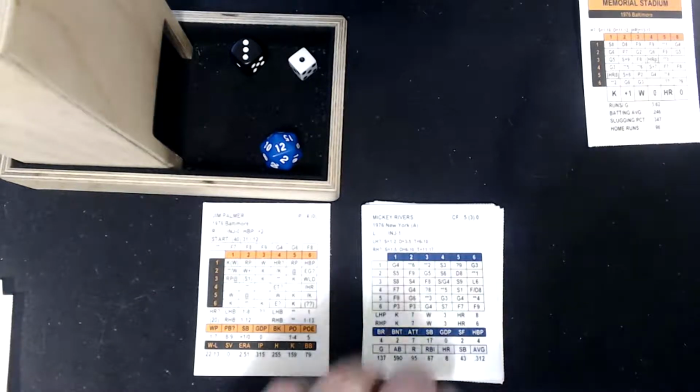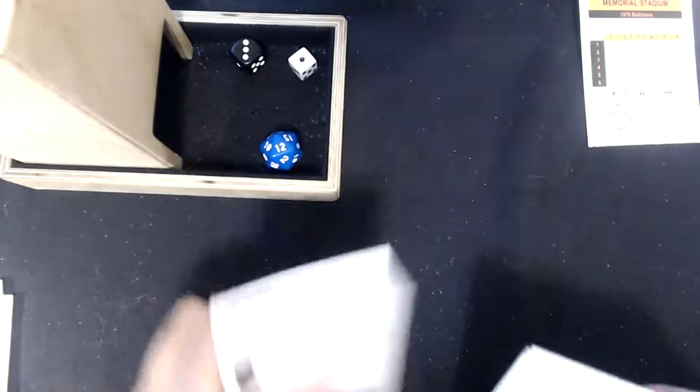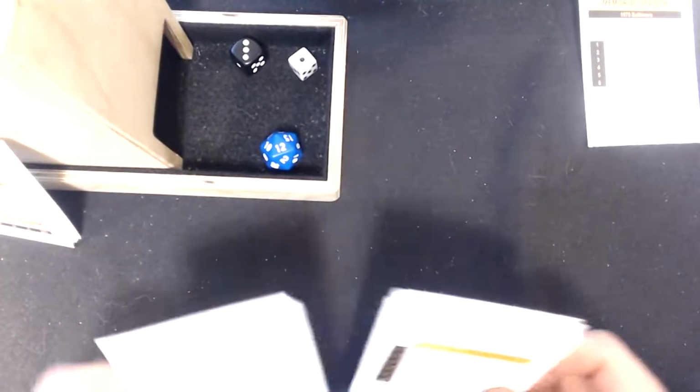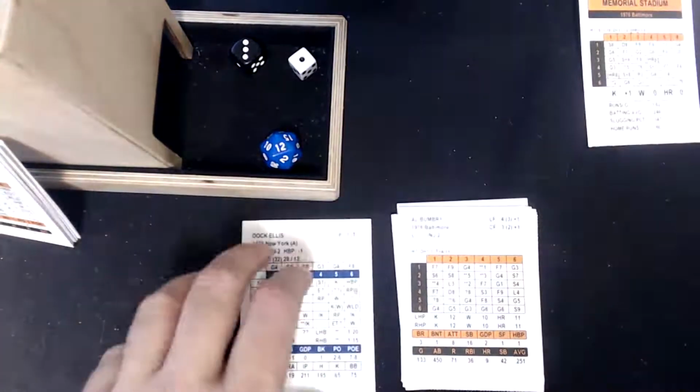All right, bottom of the seventh. Doc Ellis still has 27. He's allowed to go 28. So yeah, I may be able to let him go this inning.